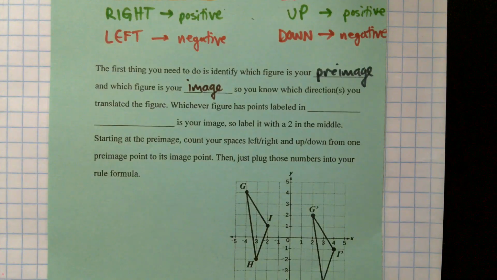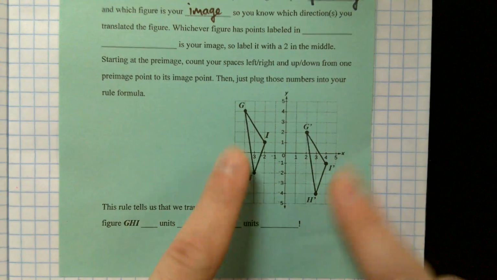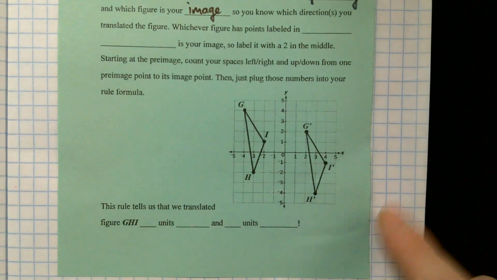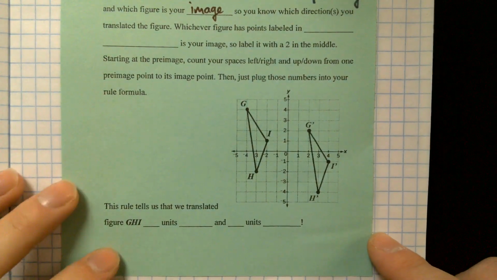What I'm going to see is kind of the opposite of yesterday. I'm going to see a fully completed translation already, as you can see in this graph down below. So I'm not going to be the one reconstructing my triangle. I'm just going to be figuring out how far and in what direction my triangle moved.